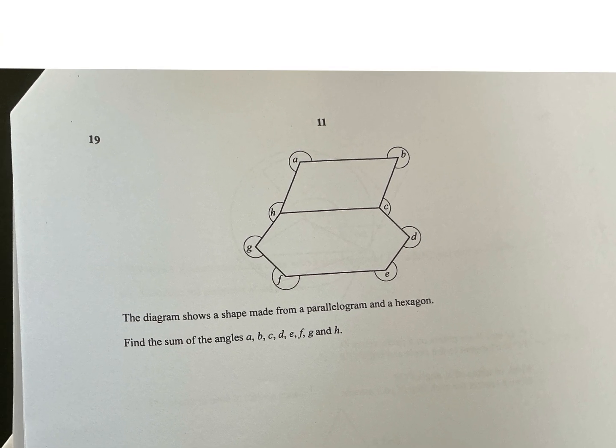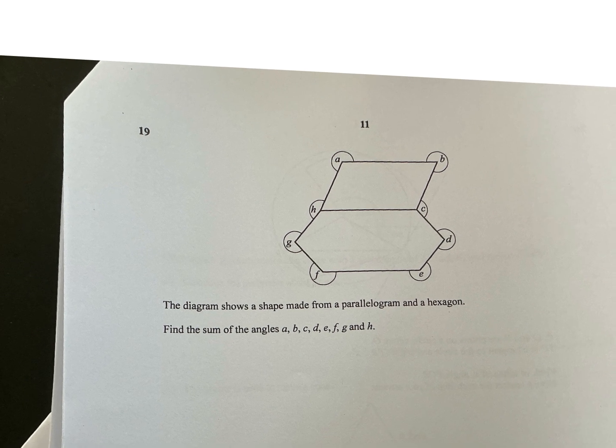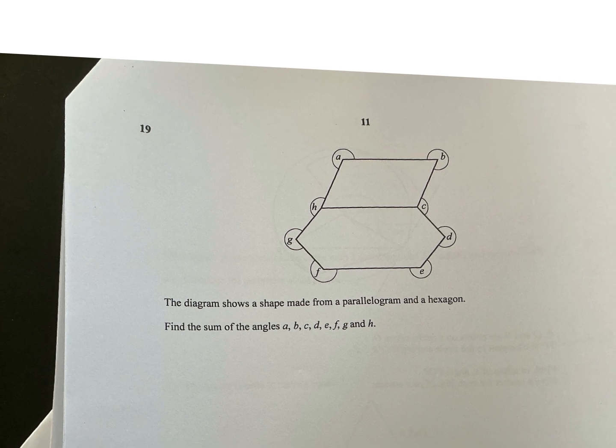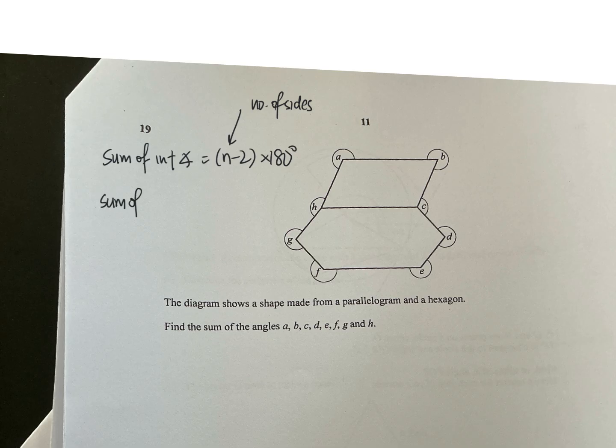Okay, first formula to remember, sum of interior angles. Sum of all the interior angles is always n minus 2 times 180 degrees, where n is the number of sides. And then sum of exterior angles, no matter how many sides, will always sum up to 360.